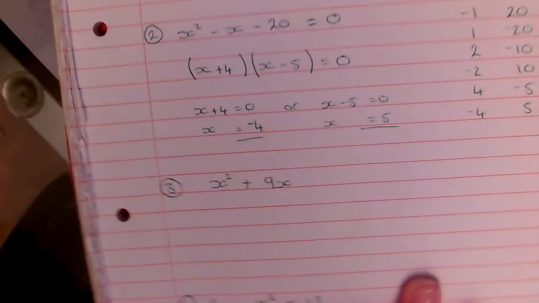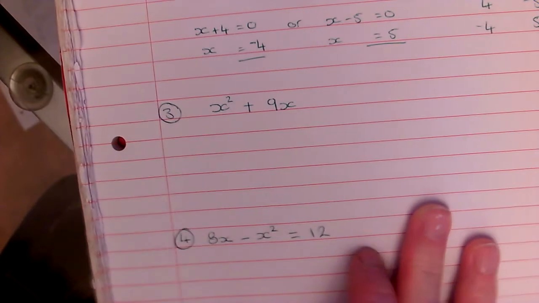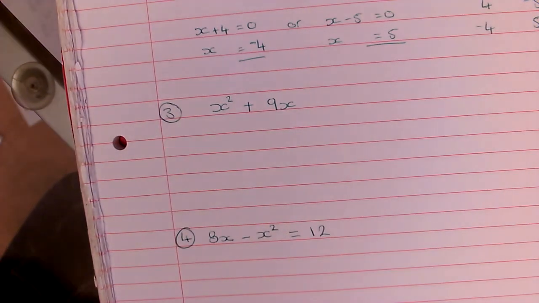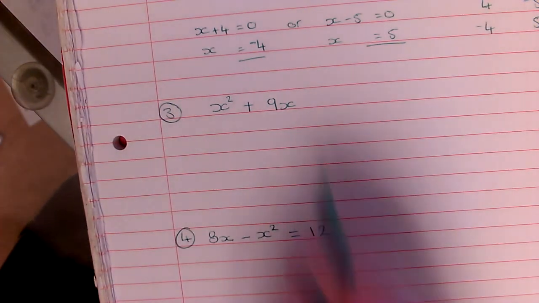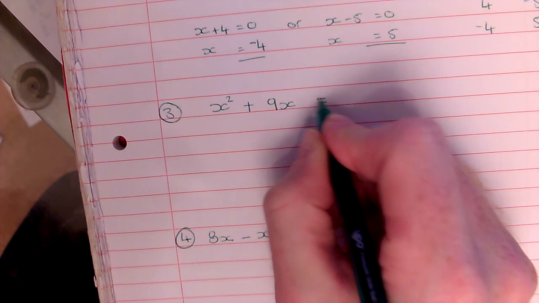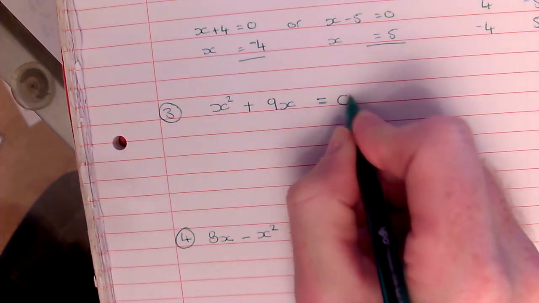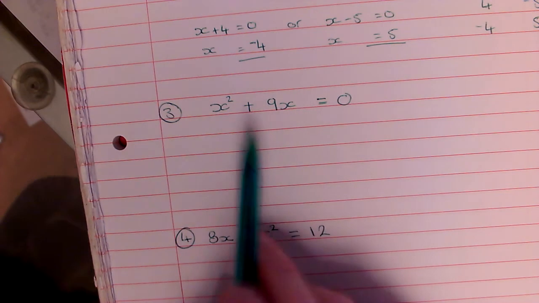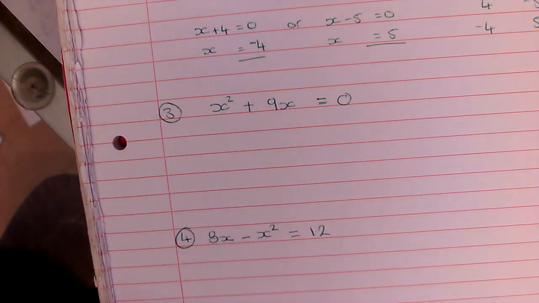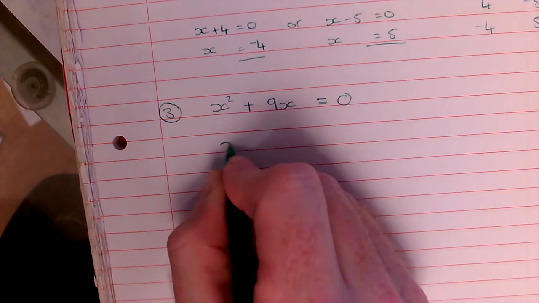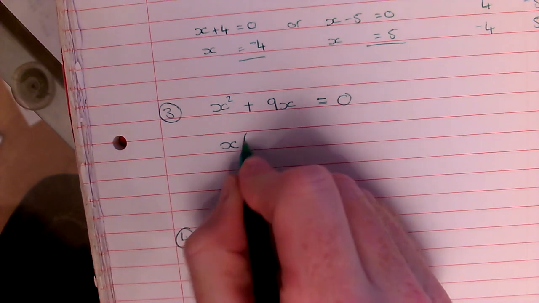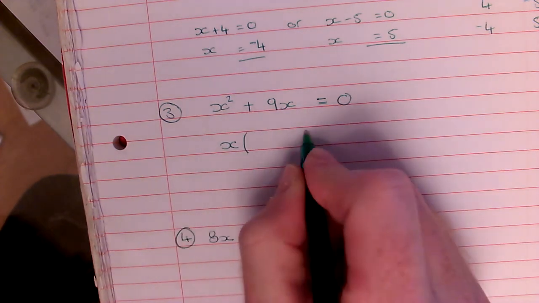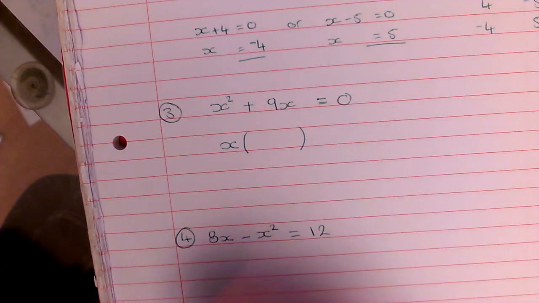Right, in this next one, something slightly different. Still a quadratic, but because there is no third term, I can see a common factor here, and that common factor is x. I've got x in both my terms, which means I only need one bracket, and I can put the x, the common factor, outside.